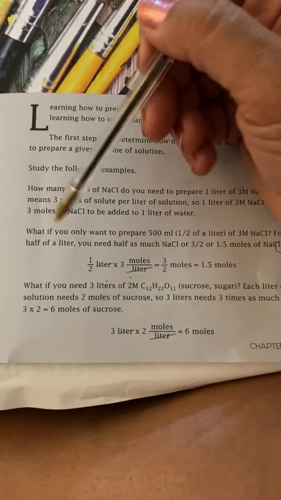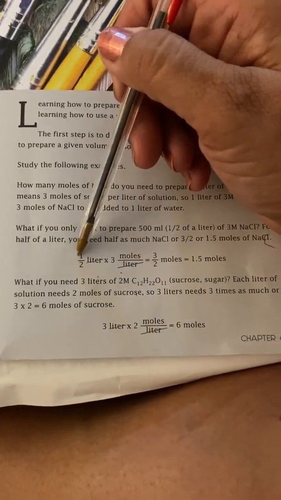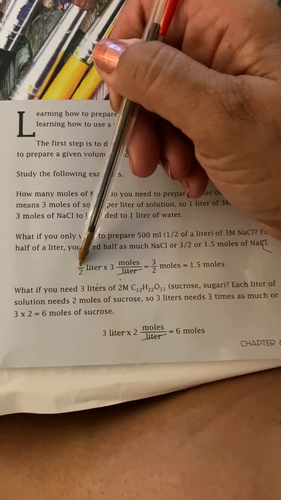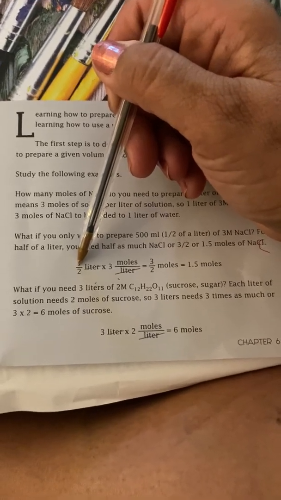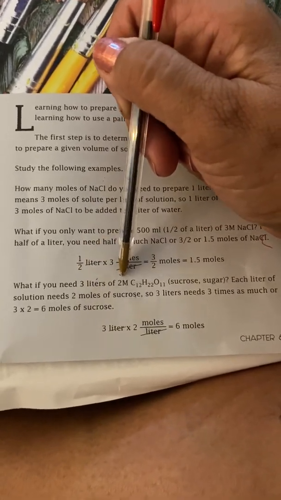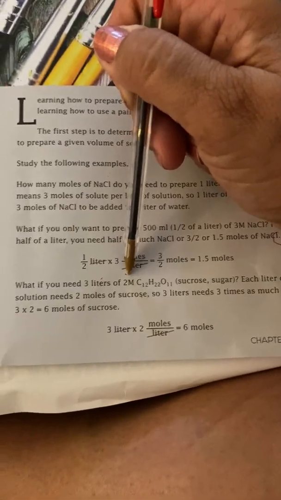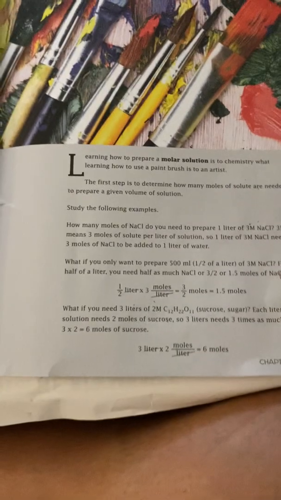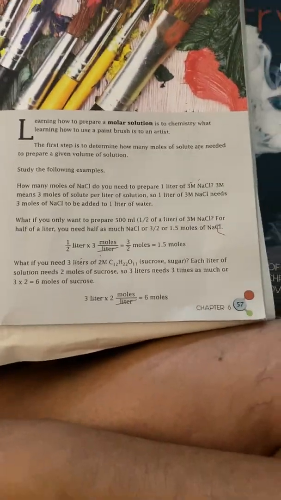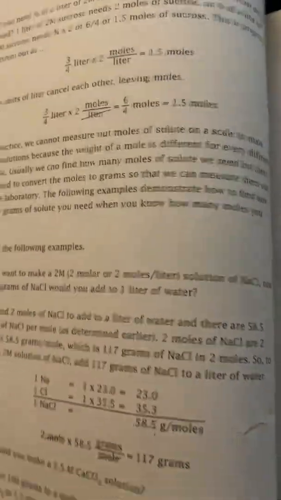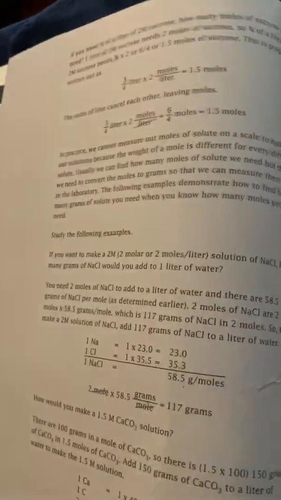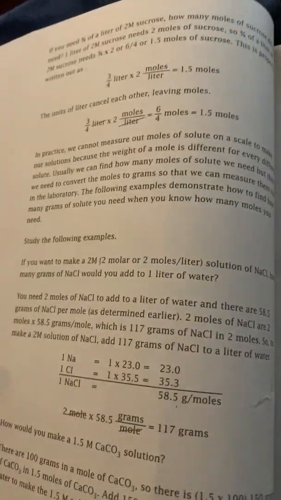Now, if you only had 1 liter of solvent, how many moles would you need for a 2M sucrose solution? You would only need 2 moles. But because they're asking for 3 liters, you need 6 moles. Do you understand? We're going to move on to the next one. Okay? It's simple, but our brains want to make it hard, and it's not hard.